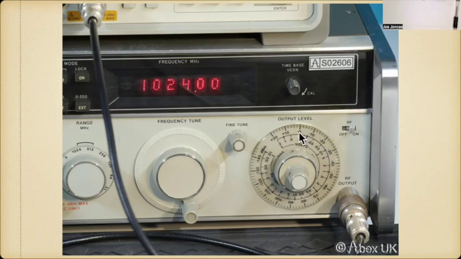If you go around here, this is 0 dBm. That's 1 milliwatt across 50 ohms. Actually, it could be across anything, but in this case, it's across 50 ohms. That's just a little over 0.2 volts RMS. This is actual voltage in RMS.